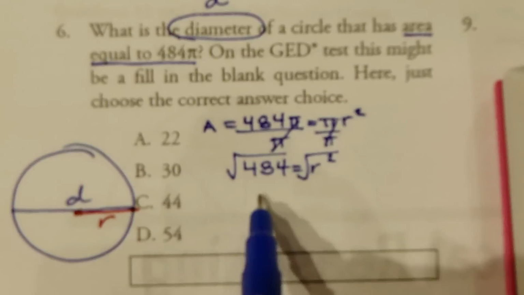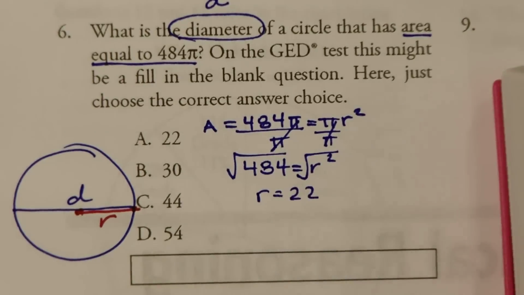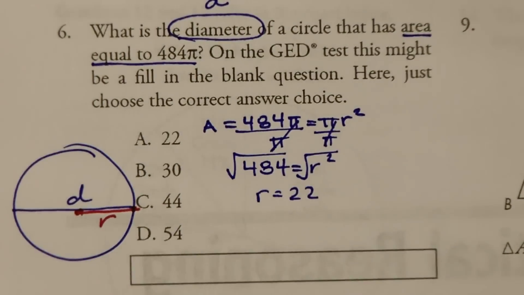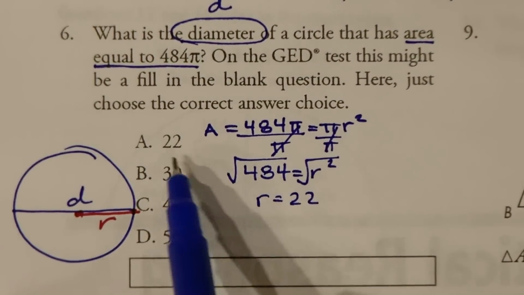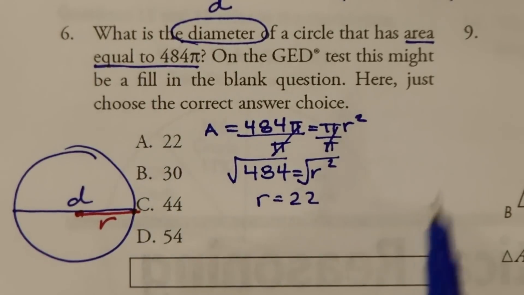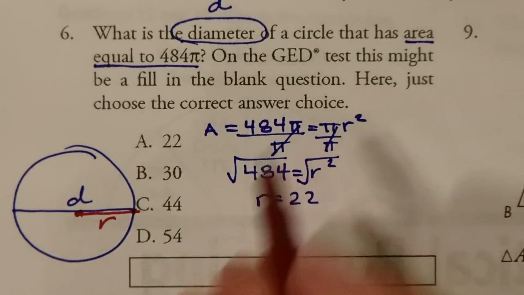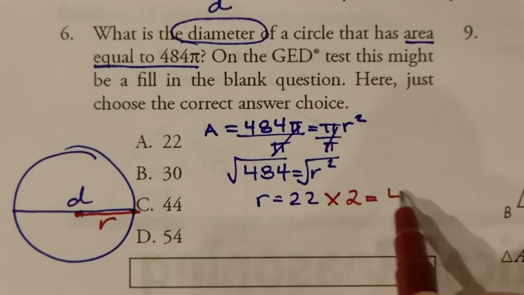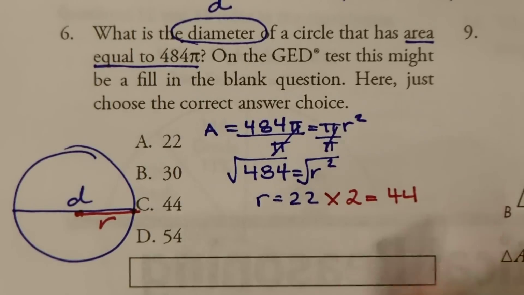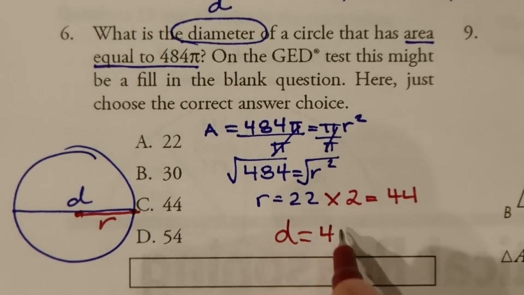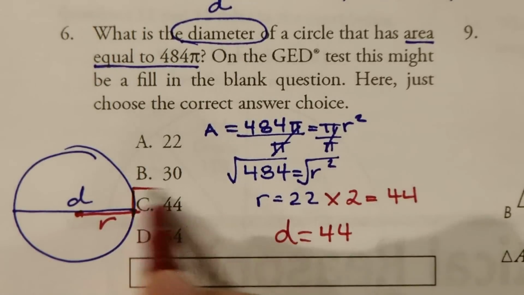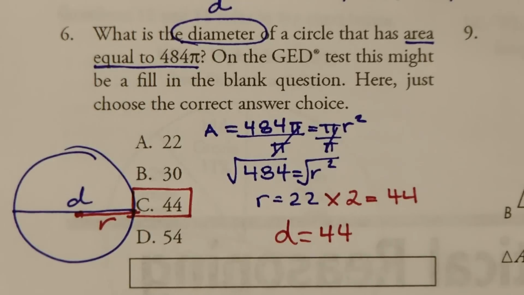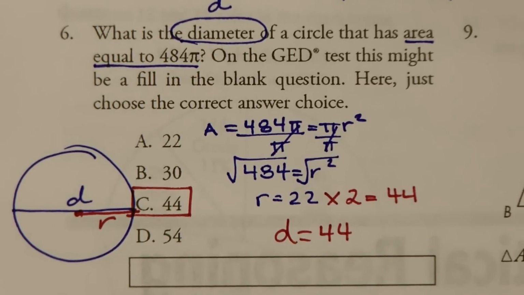So r equals 22. Now, don't be fooled. Be careful on this test because if we notice here, oh look, there's a 22. That's not the correct answer. This is the radius, so we need to multiply it times 2 to get the diameter. So our diameter is 44. D equals 44. So the answer here is C. All right.